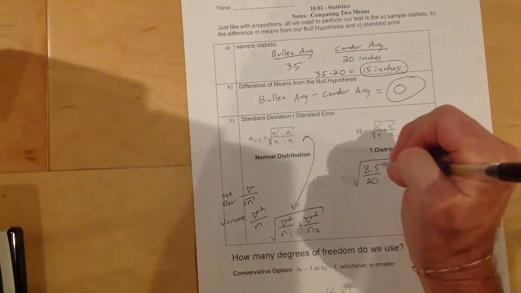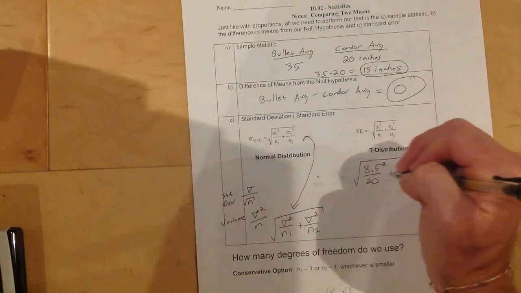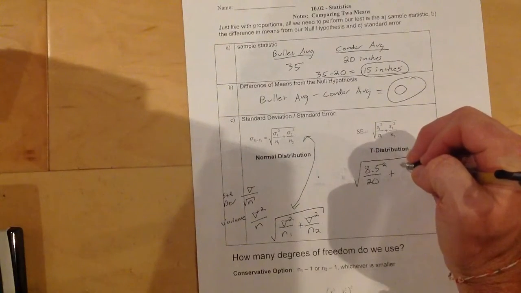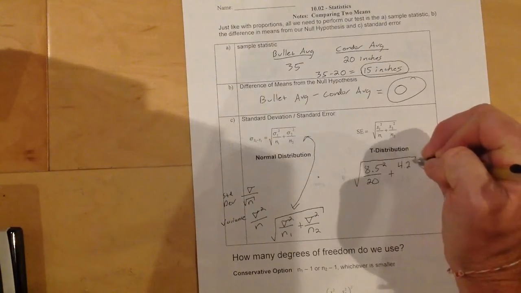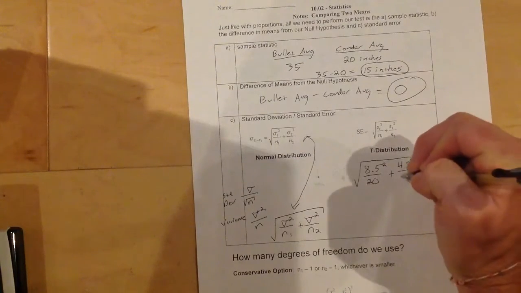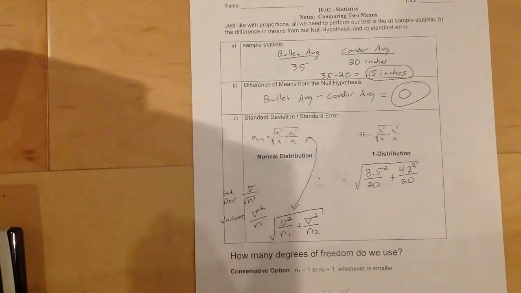So this would be 8.5 squared. And then we'll pretend that for the Condor it was, why don't we just say 4.2 inches, and again that's squared, and again we'll pretend that there were 20 throws. So I'm just kind of pulling those numbers out of thin air, but they work for our purposes here.